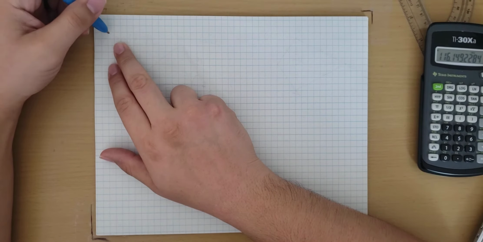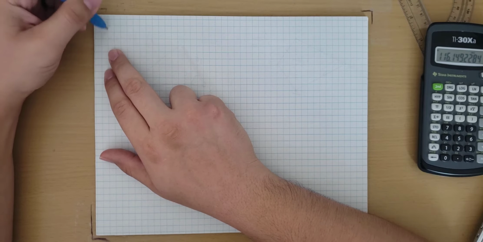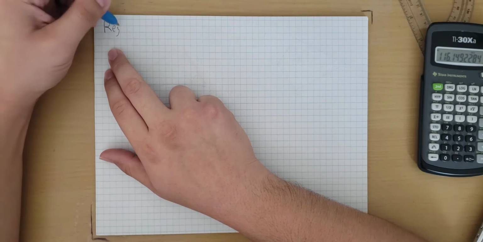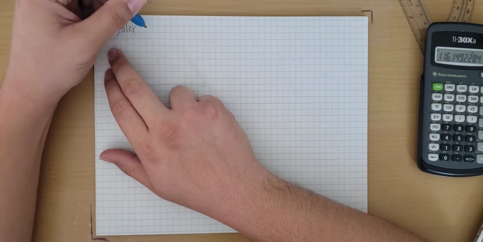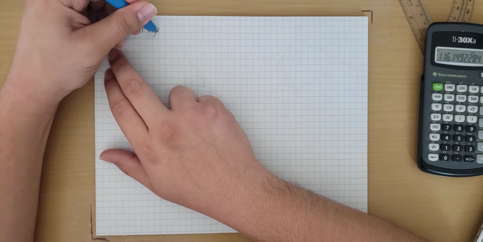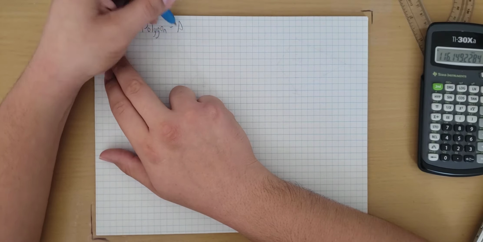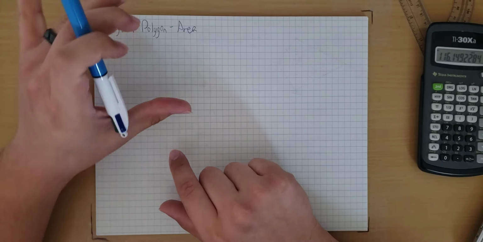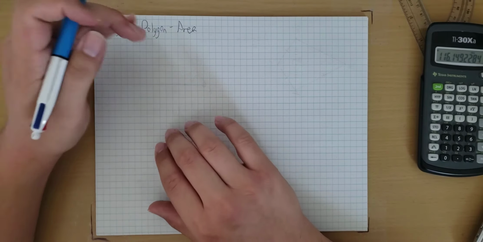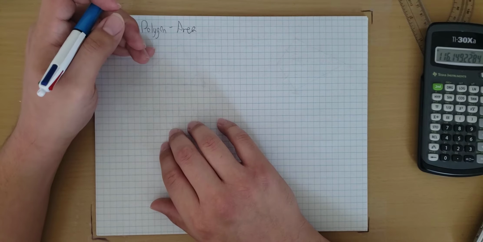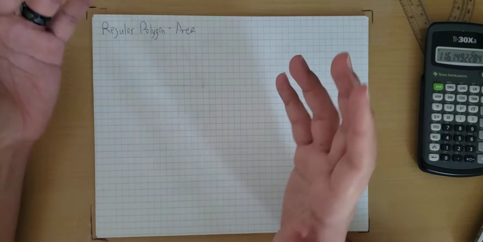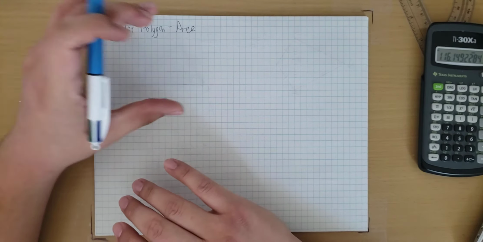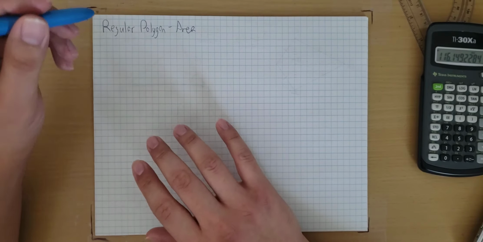So let's do regular polygon area. Okay, so for the area of a regular polygon, again, this only applies to regular polygons. We're going to address later how to deal with strange looking polygons, but for regular polygons, there is a formula.